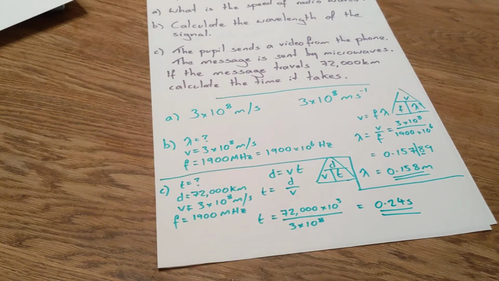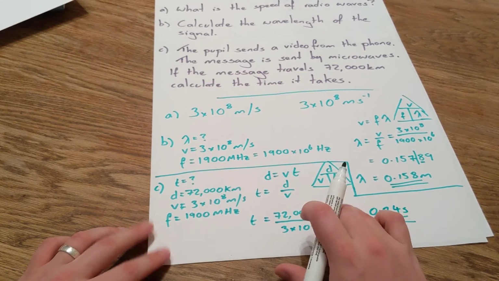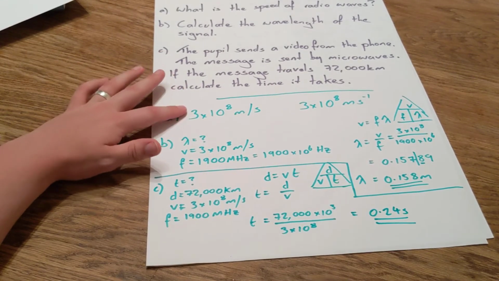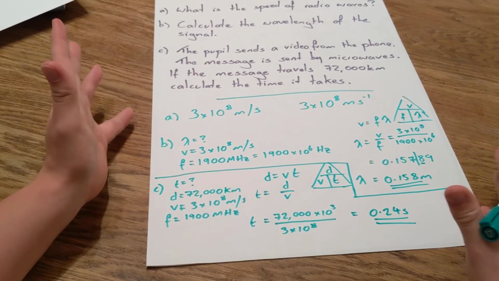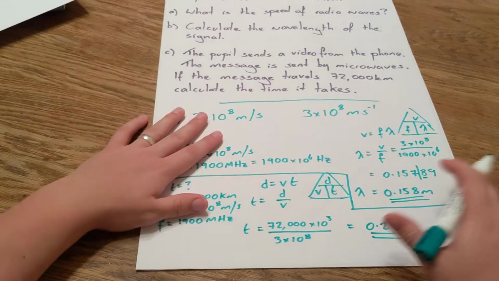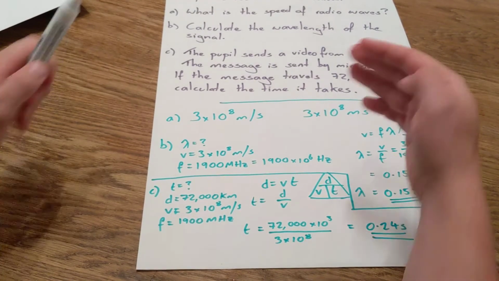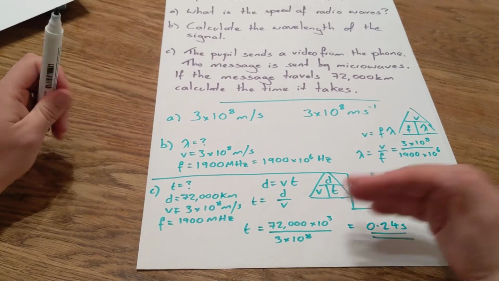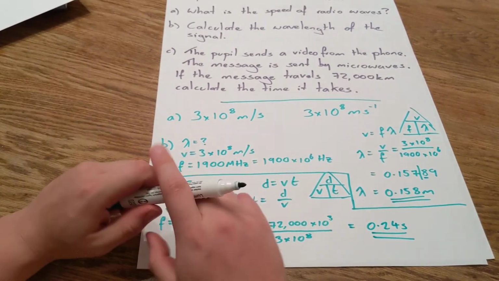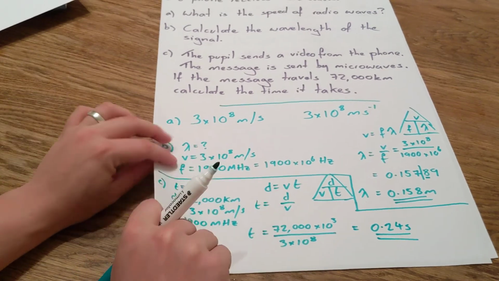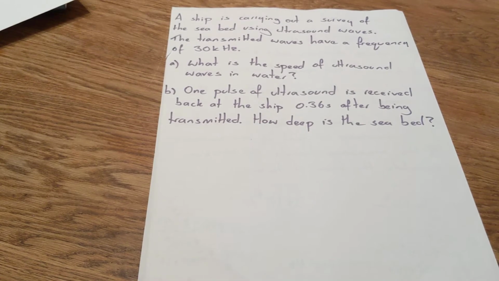So that's used your wave equation, and it's used your speed, distance, time equation, and it's used the fact that you know that all light travels at this speed. So that's sort of put a lot of the stuff we've done together into one question. And that's generally how the past papers go, okay? There can be several parts to each question, and it's going to require you to use multiple equations from the same unit.